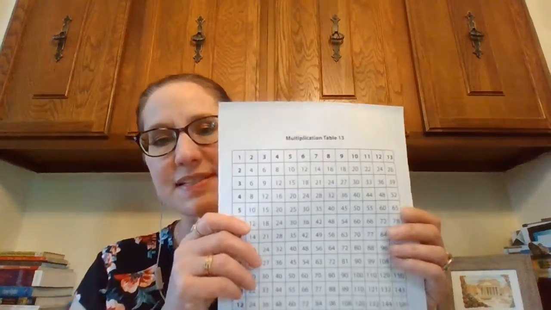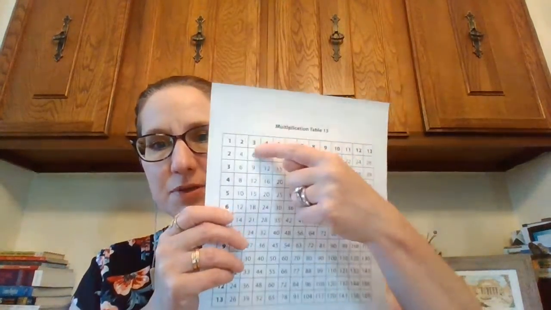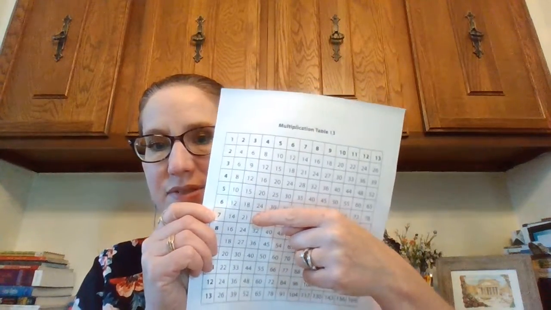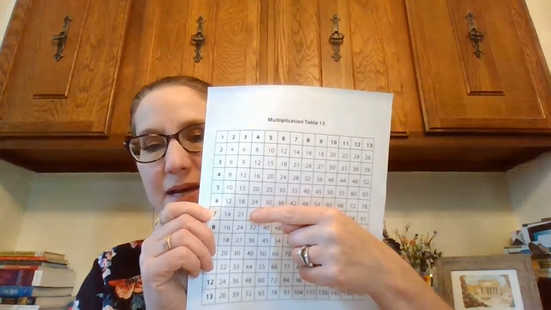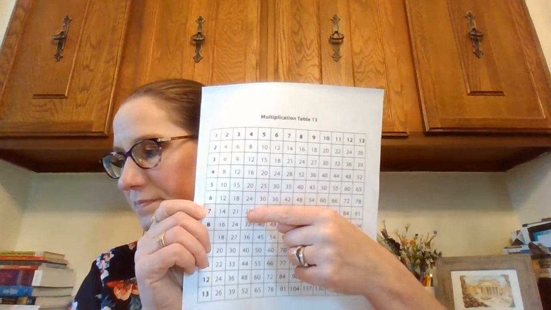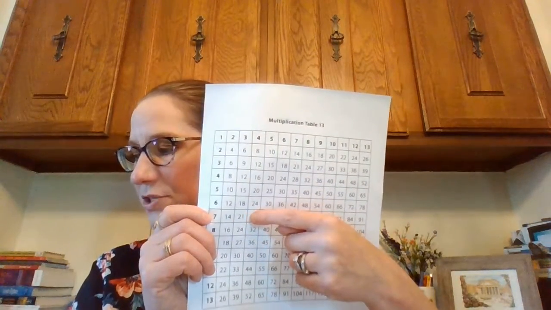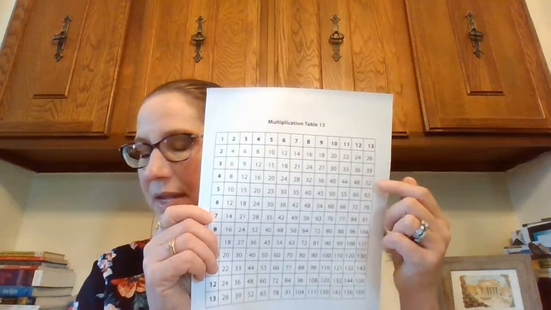So the next one says 3 times 7. So I'm going to look down my 3 times 7 and find my answer. There's a 7, 21. So 3 times 7 is 21. Which means that 21 divided by 3 equals 7. So that's your answer for your second one.